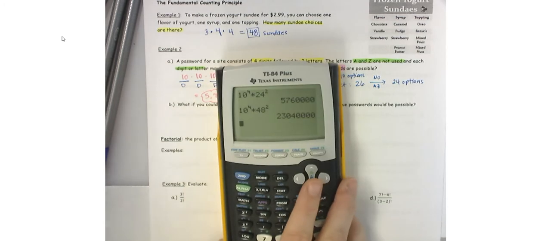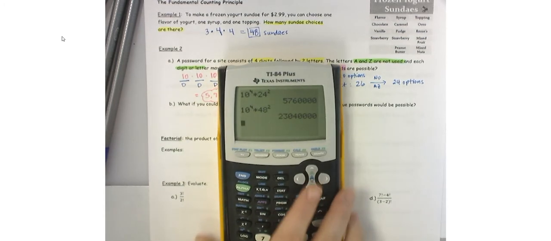Well, that is a finite number. They have a program that does it all. Okay, so what if you couldn't repeat digits or letters for part A? Then how many unique passwords would be possible? So how is this going to change what I'm multiplying? So if they can't repeat it.